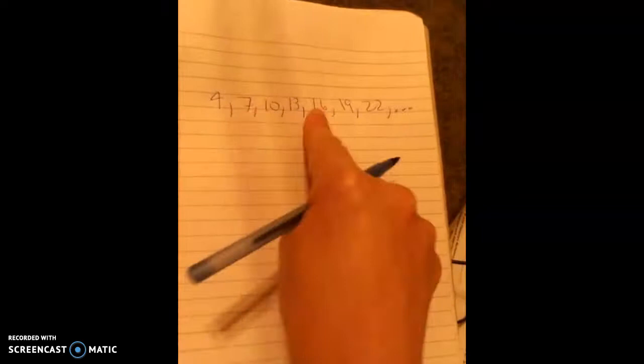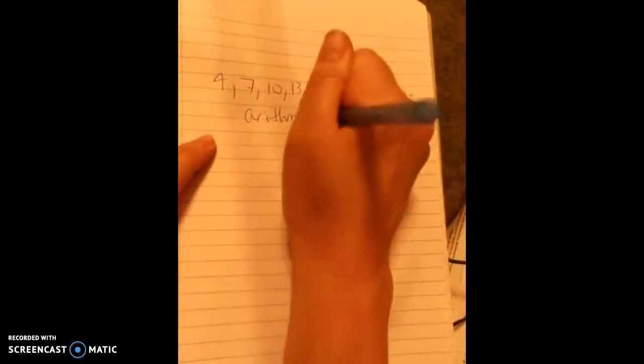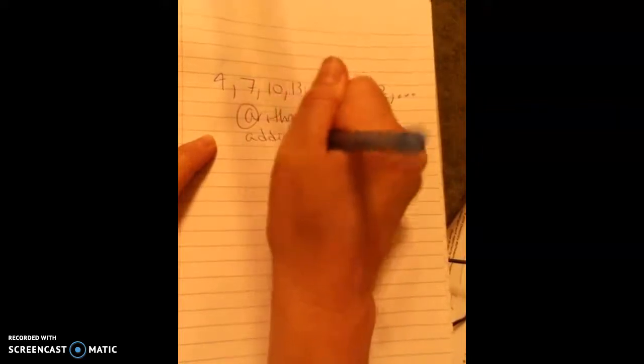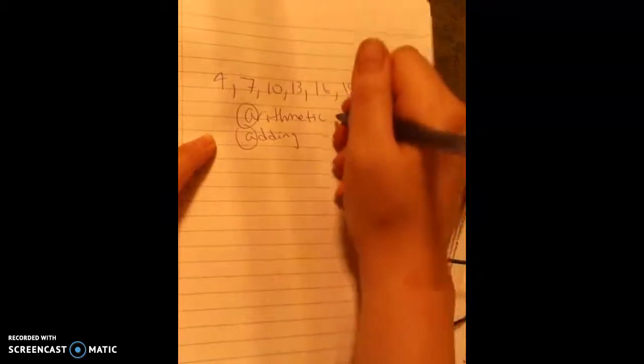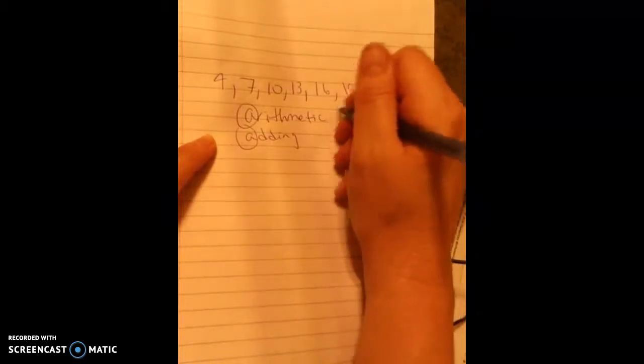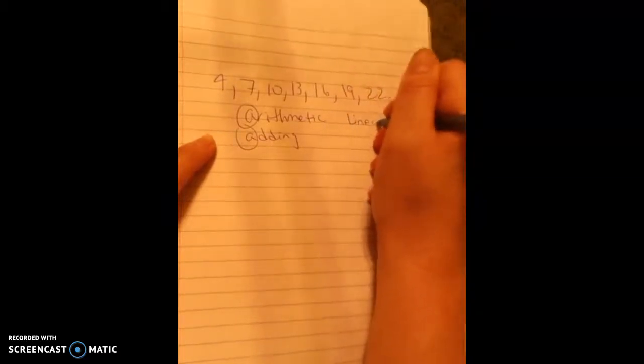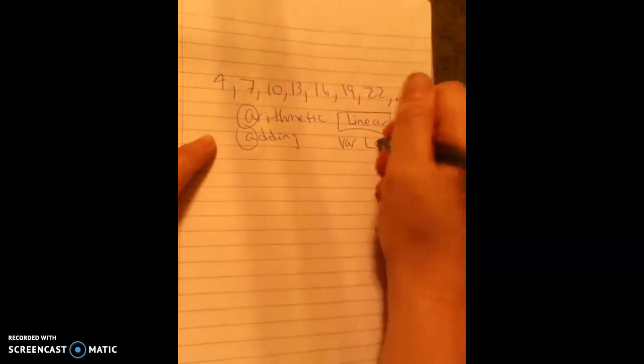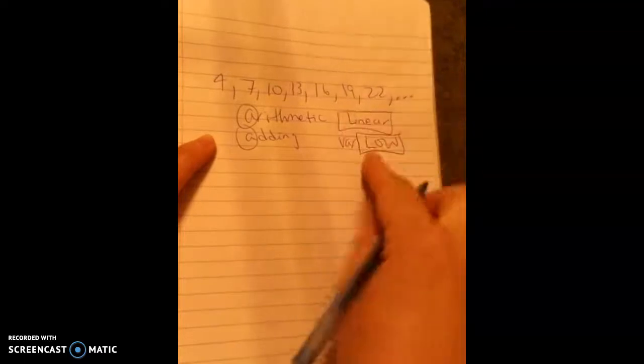Okay, so since this is an adding pattern, it is arithmetic. And arithmetic starts with an A, and so does adding, so they go together. It's an adding pattern. And if it's arithmetic or an adding pattern, it's also what we would say is linear. And remember, on linear, the variable is low. So linear, the variable is low.